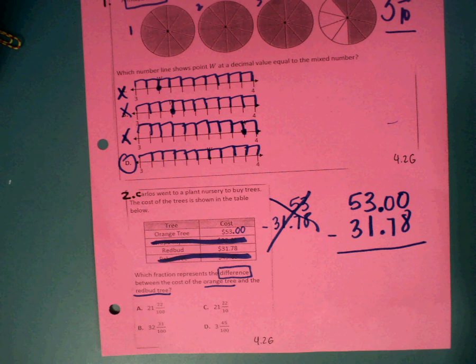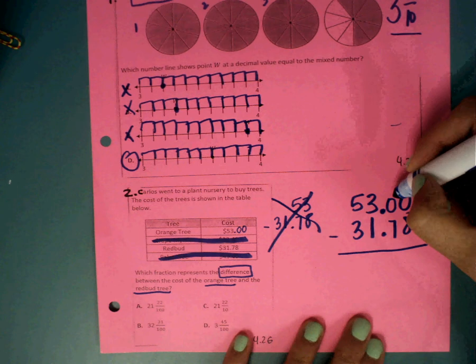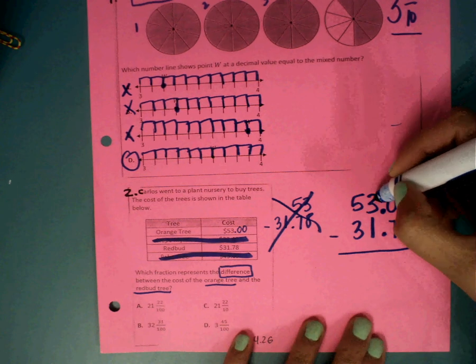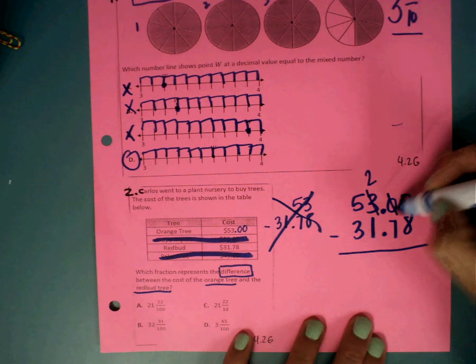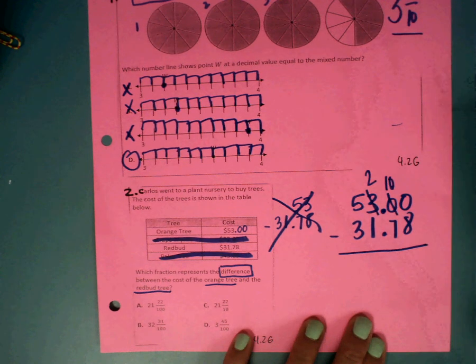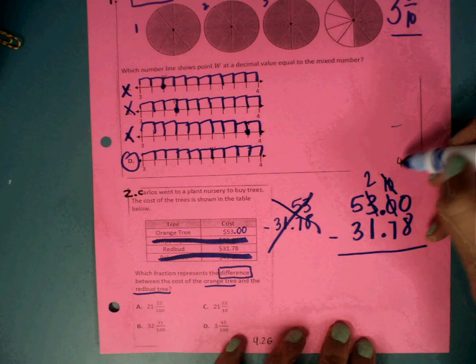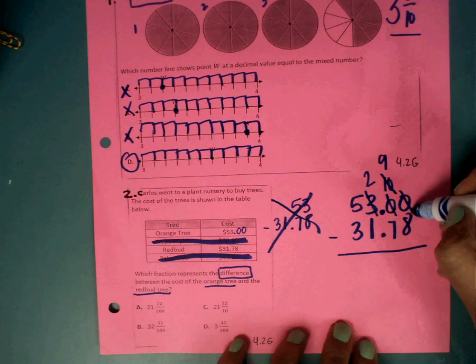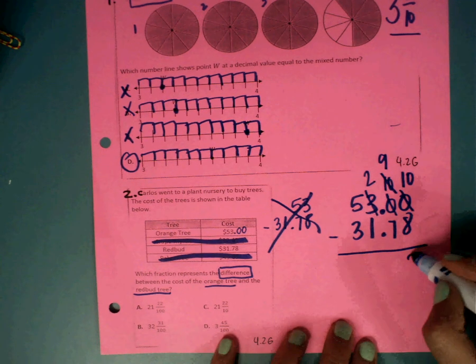0 minus 8. If you said 8, give yourself a tisk, tisk. Tisk, tisk. That is a rookie mistake, right? I can't do 0 minus 8. Can I borrow from this 0? No. Can I borrow from this 3? Yes, I can. 3 becomes a 2. 0 becomes a 10. Well, I still have 0 minus 8. That's still an issue, right? So I got to borrow from this 10. 10 becomes a 9, 0 becomes a 10.